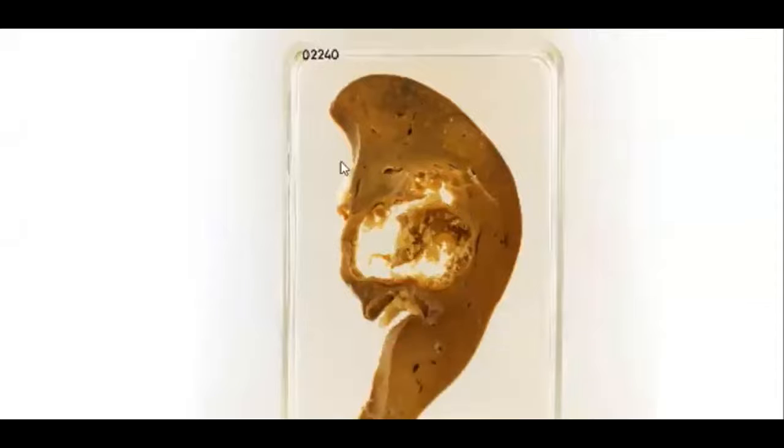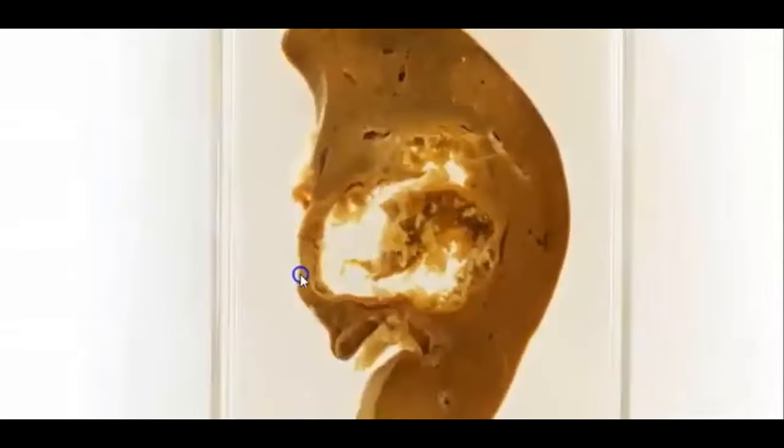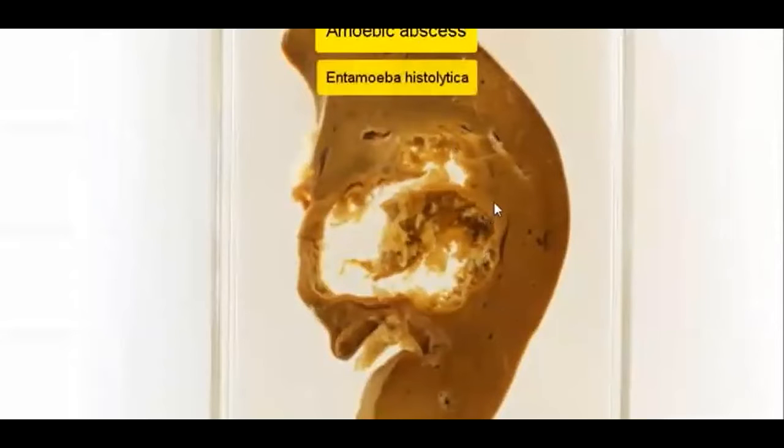Hello, here is a slice of the liver, and we can see that there is a localized abnormality here. The rest of the liver parenchyma appears more or less unremarkable. So this is a cavitating lesion, and this actually is an amebic abscess. An amebic abscess is an abscess caused by the protozoal organism Entamoeba histolytica. And let's take a closer look.